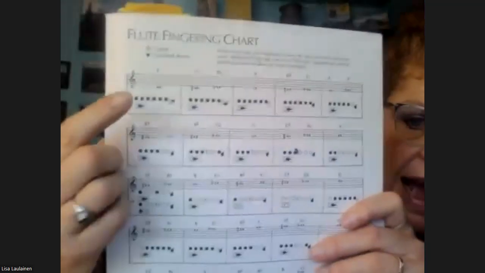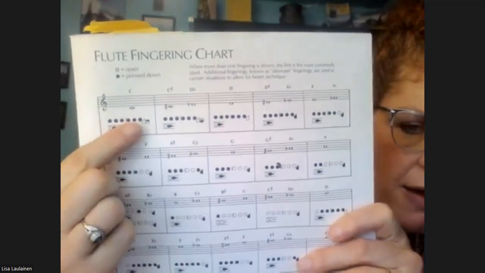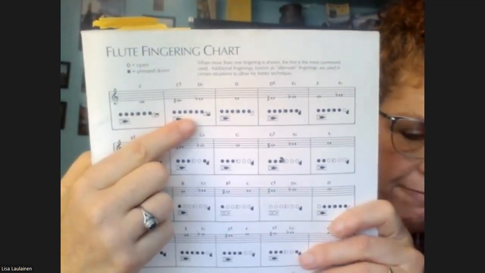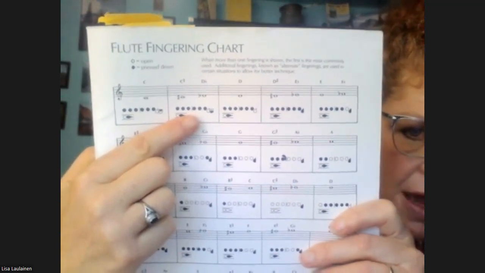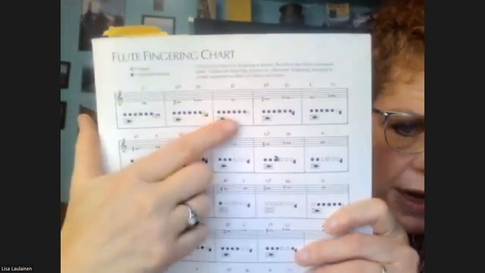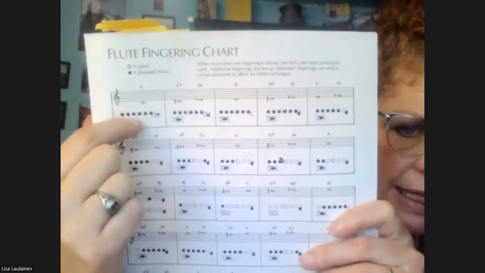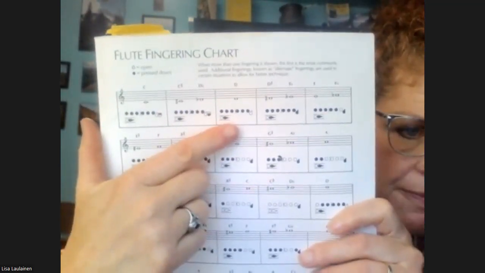If you don't remember readily what a piano looks like, and that analogy doesn't make any sense to you, you have a resource in the back of your book, which is your fingering chart. A half step is from one of these fingerings to the very next one. A whole step would be to skip one and go to another one. So again, C to C sharp is a half step, and C to D is a whole step.